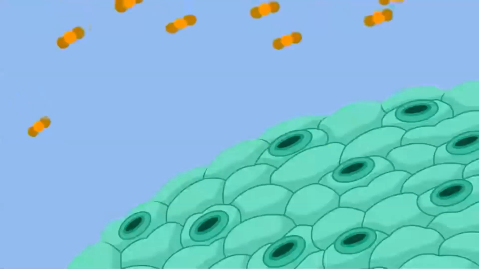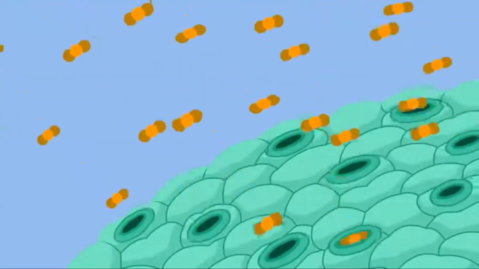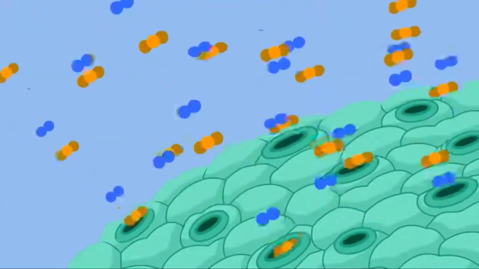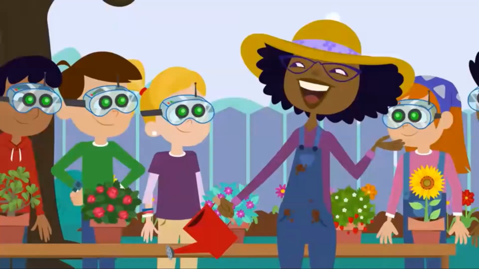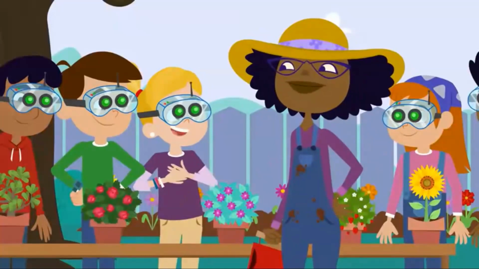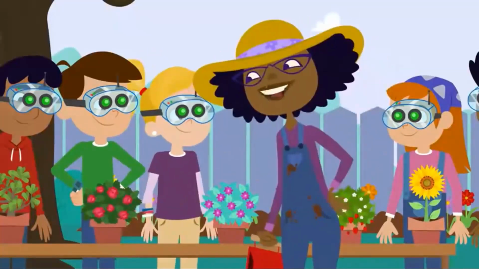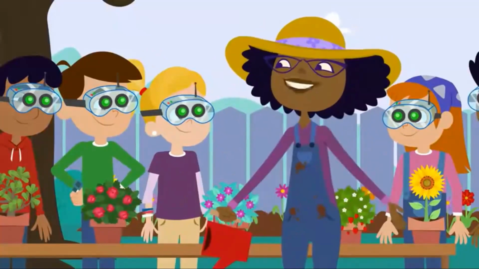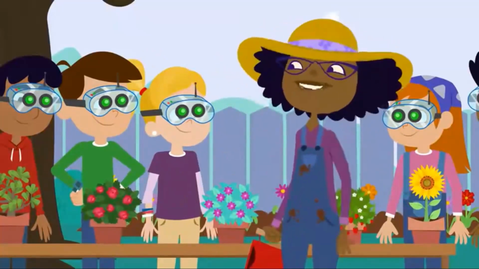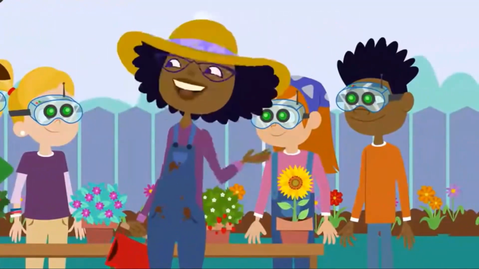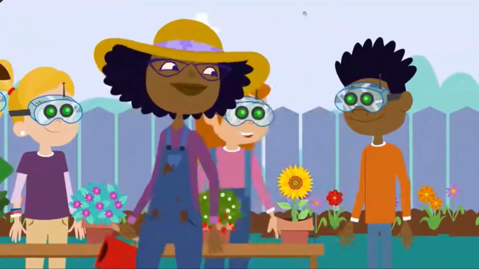But here's something even more amazing. When a plant is making food, it's also making oxygen. The same oxygen that we need to live. I never knew plants help to make the air we breathe. Thanks, leaves. Some plants, like impatiens, only need a little sunlight to live. Others, like Lester's sunflower, need a lot of sunlight.